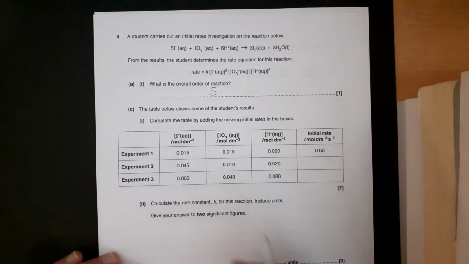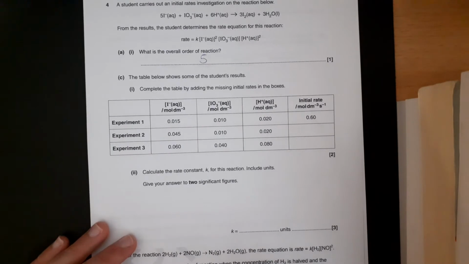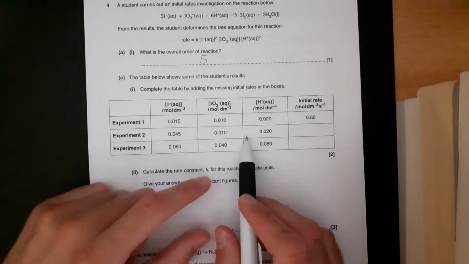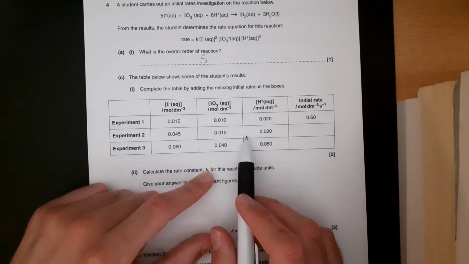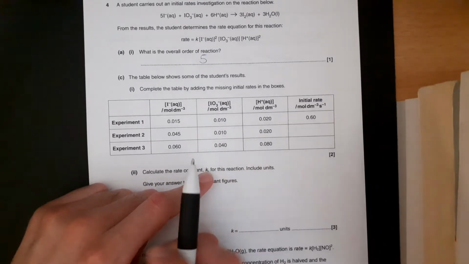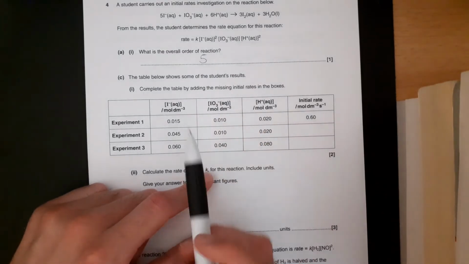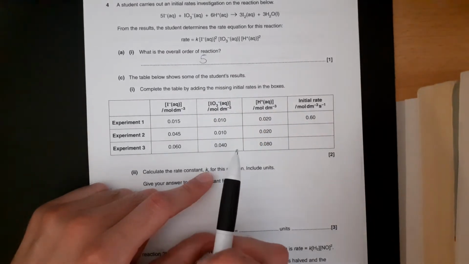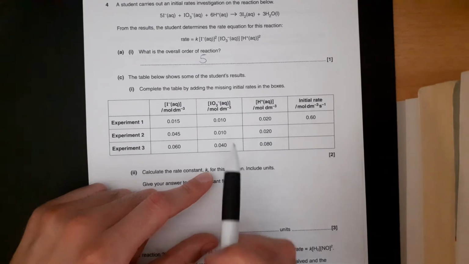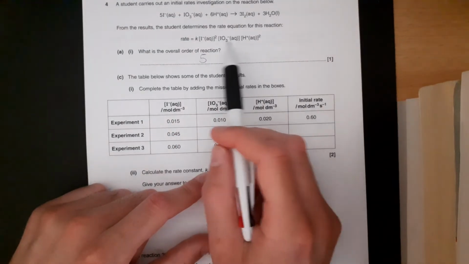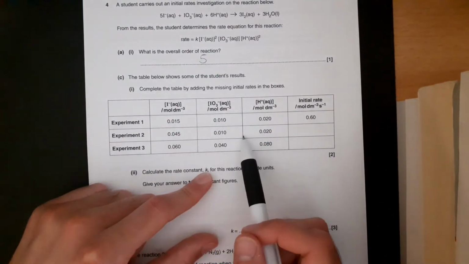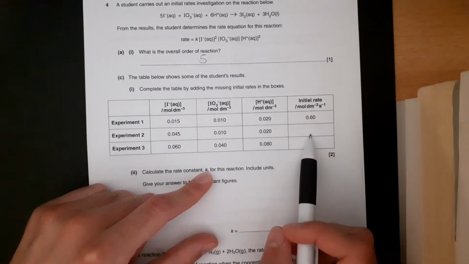Then in this question with the table, this is slightly different to what we've seen before. In the previous video, we looked at a question where you had a table full of data already filled in, and it was asking you to work out the orders of reaction and therefore the rate equation. And so this is essentially the opposite. We've already got the rate equation, and it's asking us if we make these changes to the concentrations, what effect would we expect that to have on the rate?